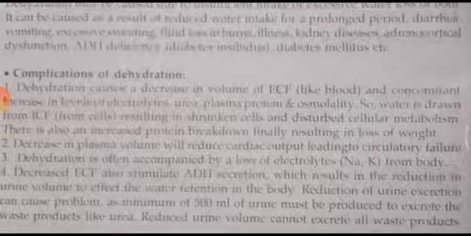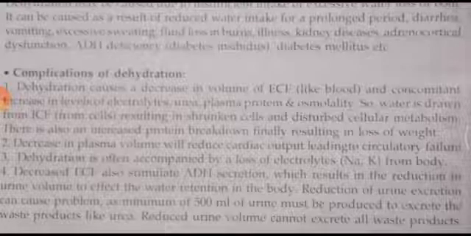There is also an increased protein breakdown, finally resulting in loss of weight. And a decrease in plasma volume will reduce cardiac output. Whenever the ECF water level is less, then it affects the cardiac output. The cardiac output is going to reduce, leading to circulatory failure.